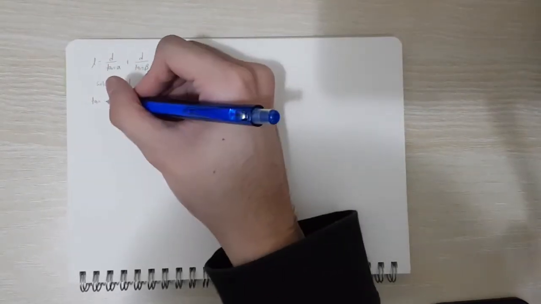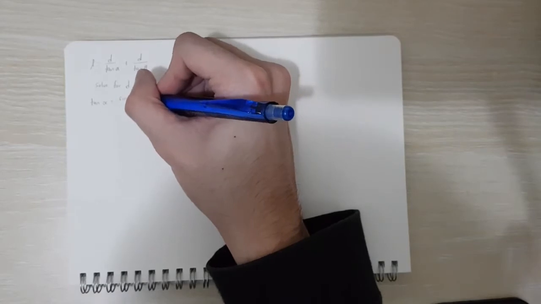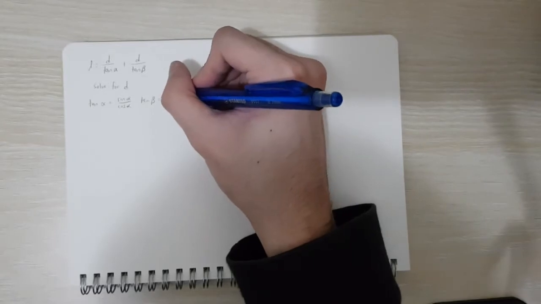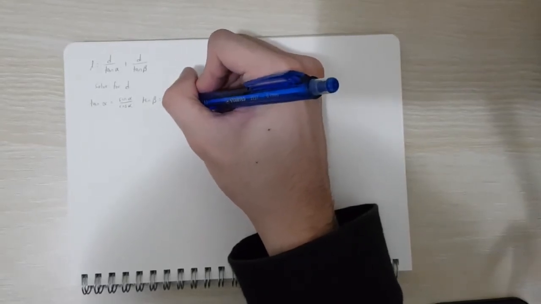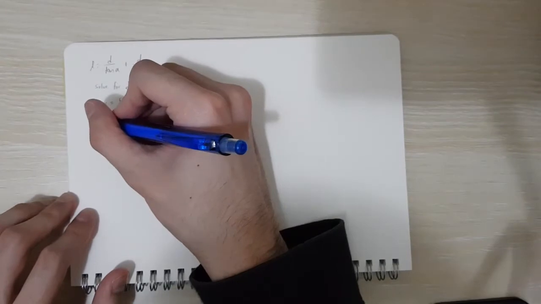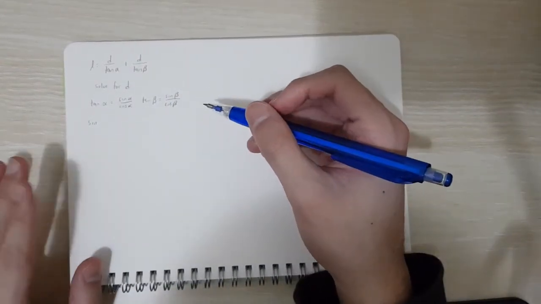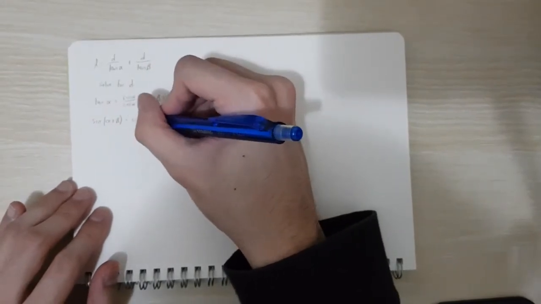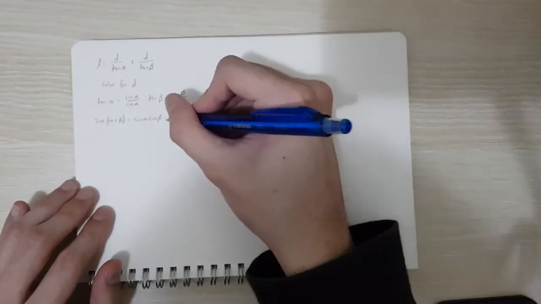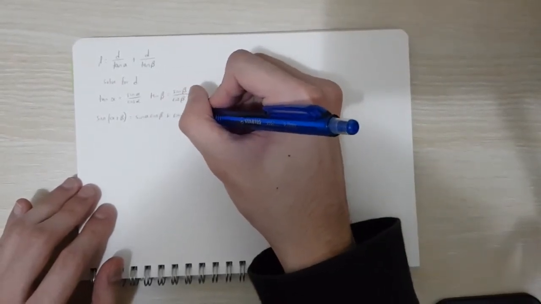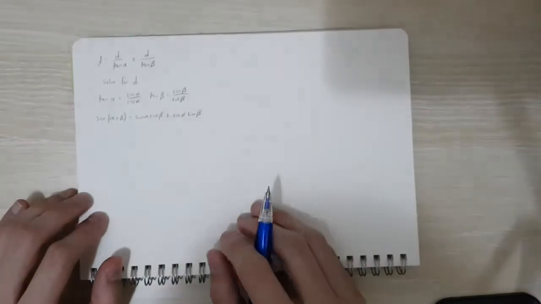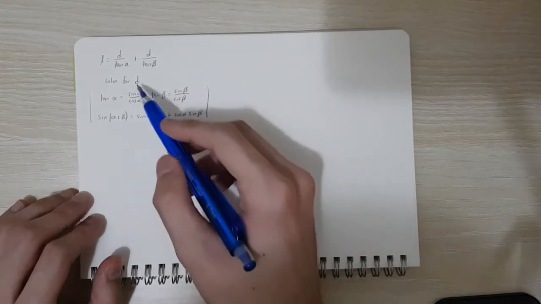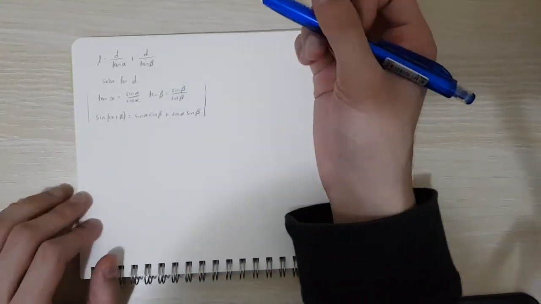First, you have to define tangent alpha as sine alpha over cosine alpha. Tangent beta is sine beta over cosine beta. And we're also going to use the addition identity for sine: sine of alpha plus beta is sine alpha cosine beta plus cosine alpha sine beta. So I'm going to use these three to solve for this equation.